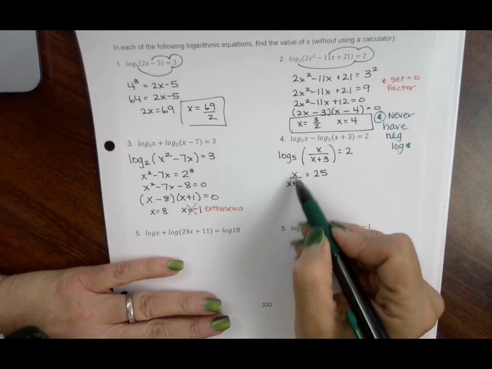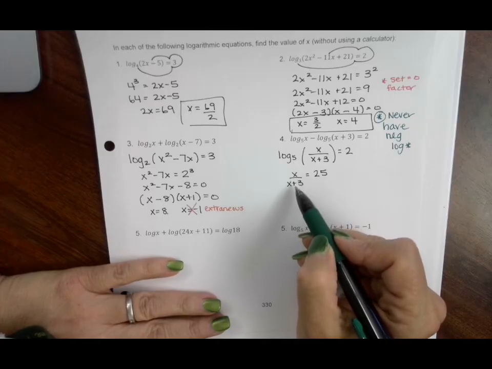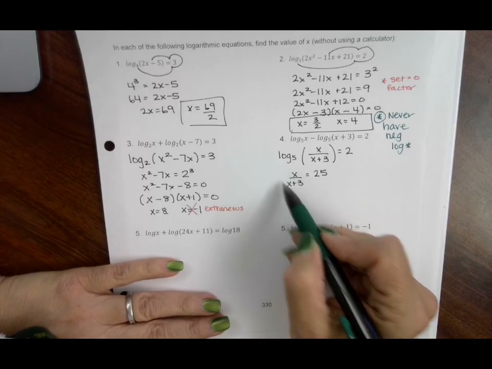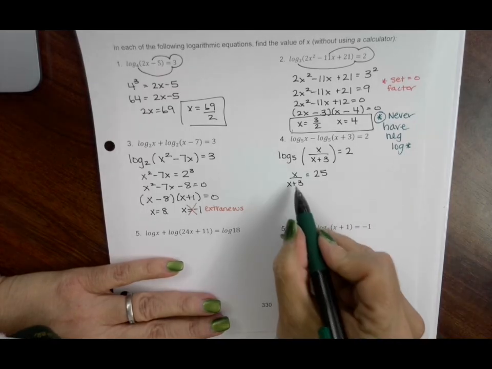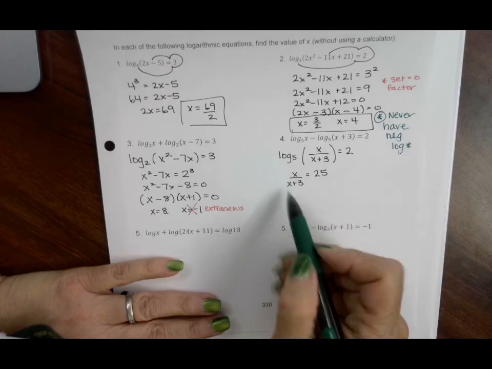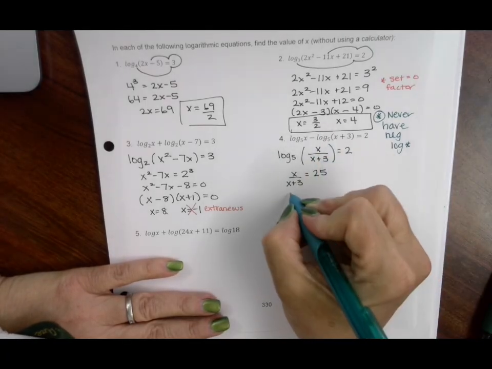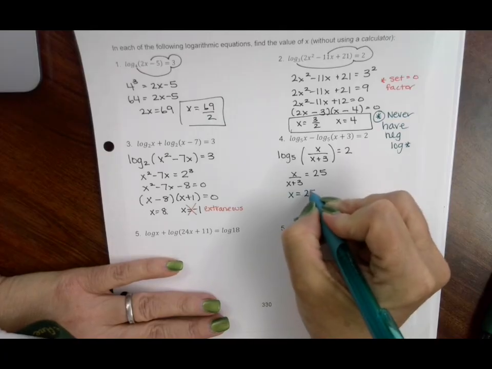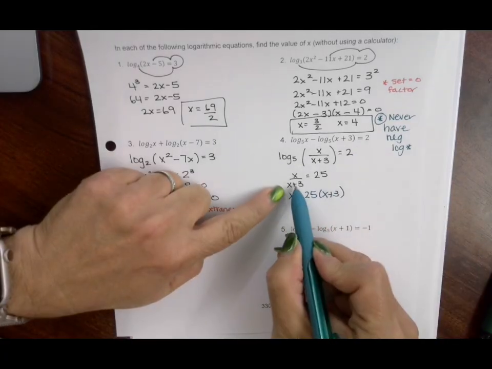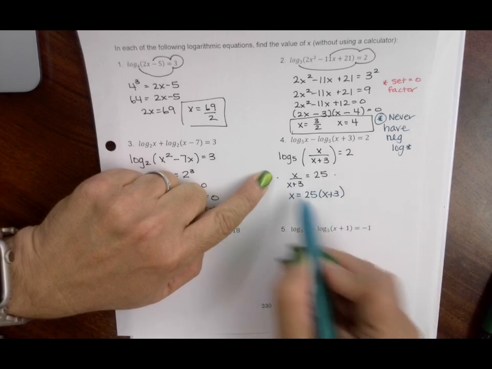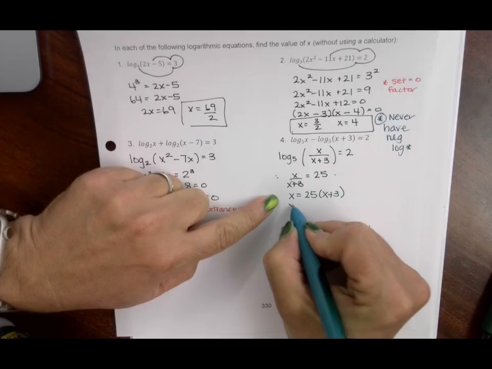Now, these x's don't cancel. These x's, I have to figure this out. And so what I'm going to do is I'm going to multiply both sides by the denominator. And when I multiply both sides by the denominator, then I'm going to have x's on both sides, but I don't have this fraction anymore. So here's what I'm going to end up with. X equals 25 times x plus 3. So I took this, if I multiply this side and multiply this side, it's going to cancel, and I end up with this. So now I can distribute this.